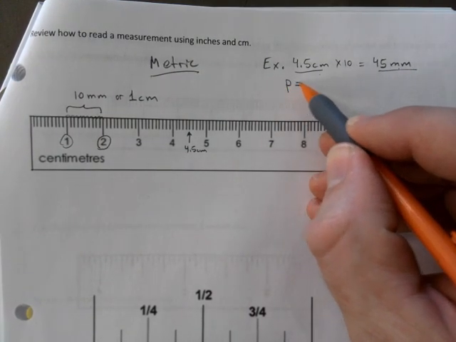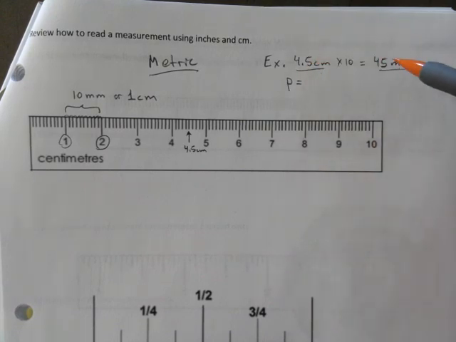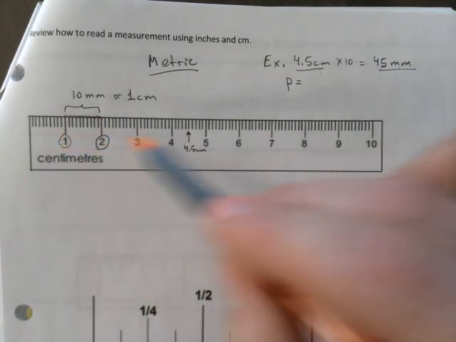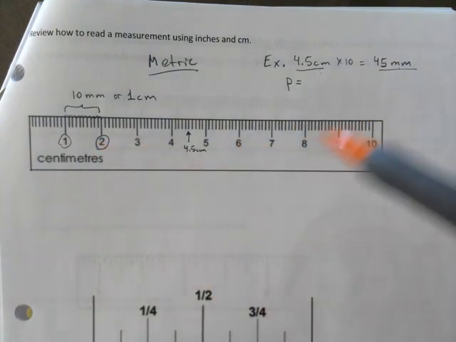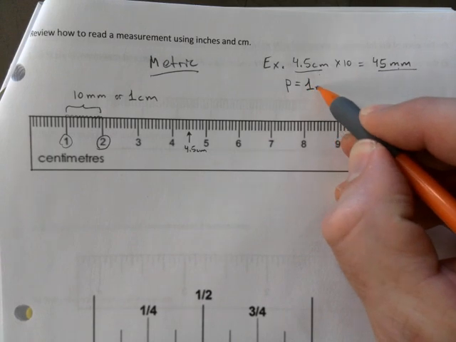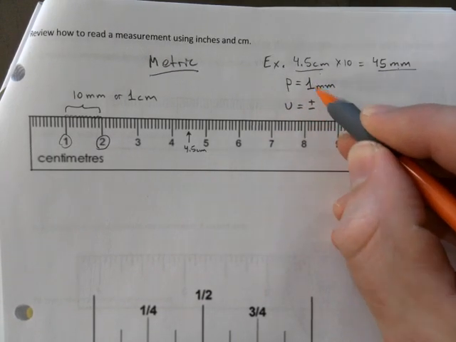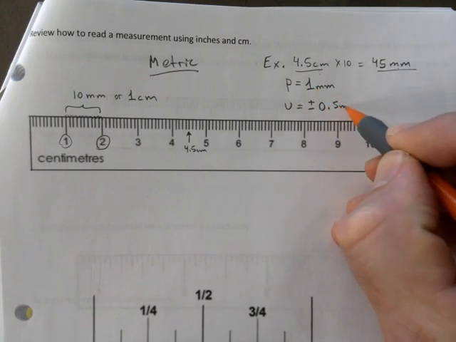The precision, if you read this, you don't go by the numbers here, you go by the ruler. Go by the picture. Okay? So we would say 1 millimeter is the precision. Uncertainty is plus or minus half of a millimeter.